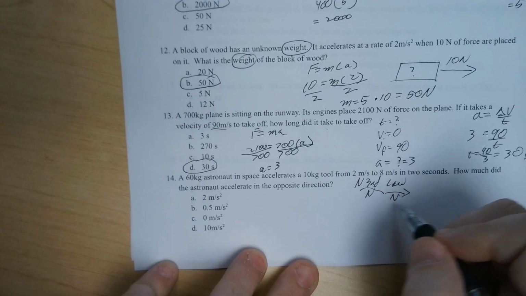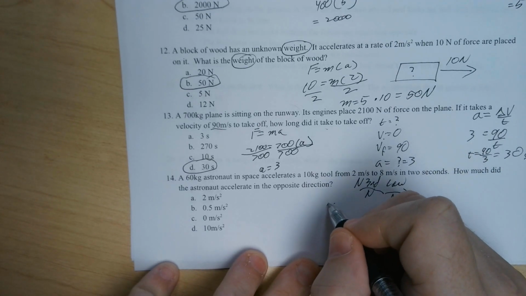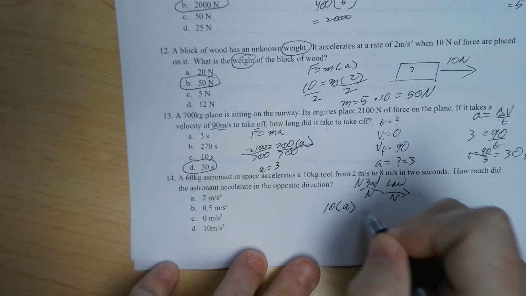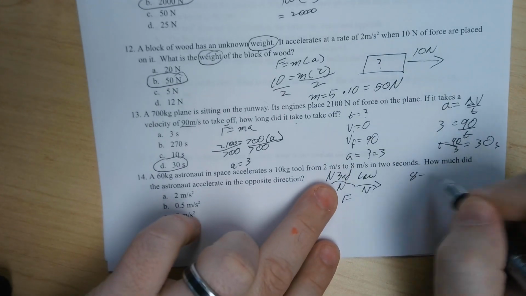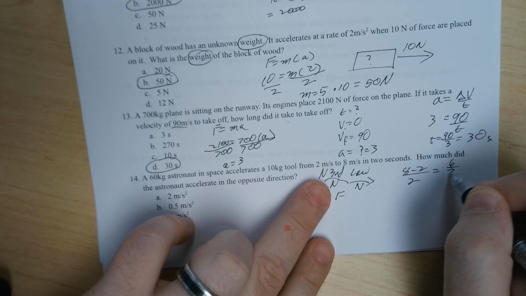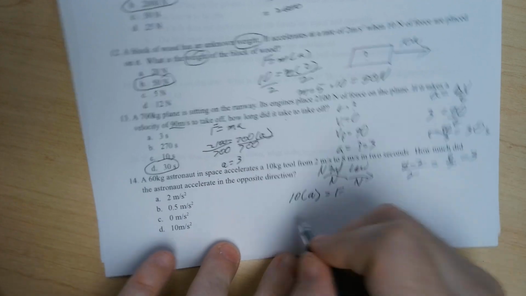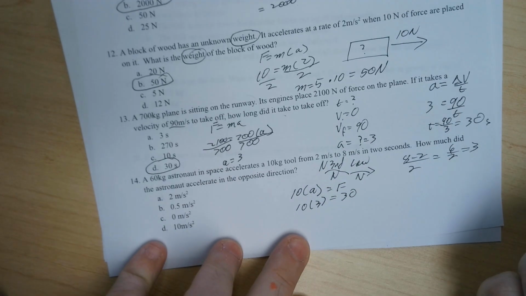So the force on this one is 10 times my acceleration. My acceleration is going to be 8 minus 2 over 2, which is 6 over 2, which is equal to 3. So 10 times 3 is going to equal 30, and that is my force.